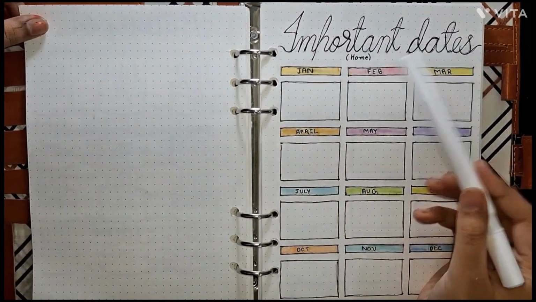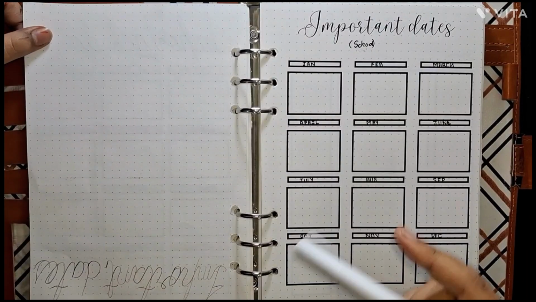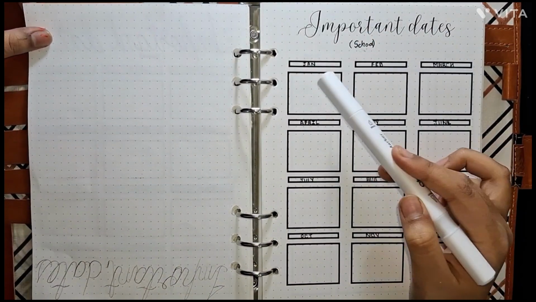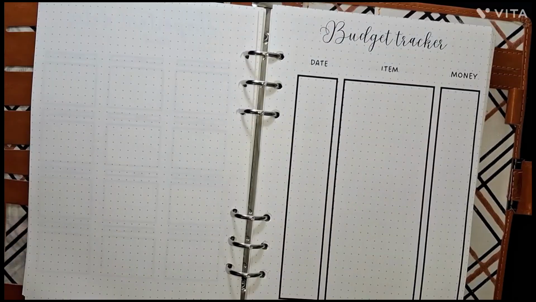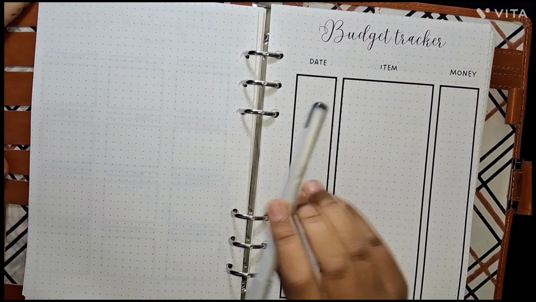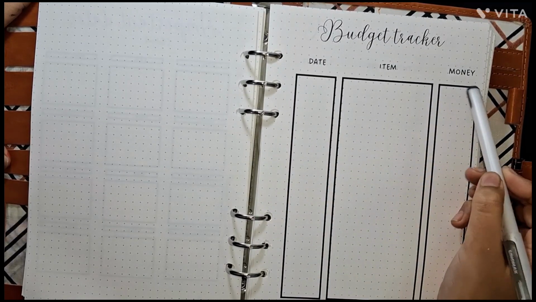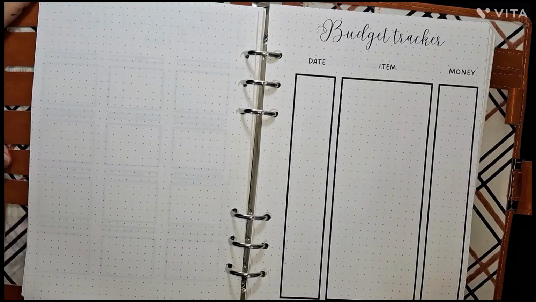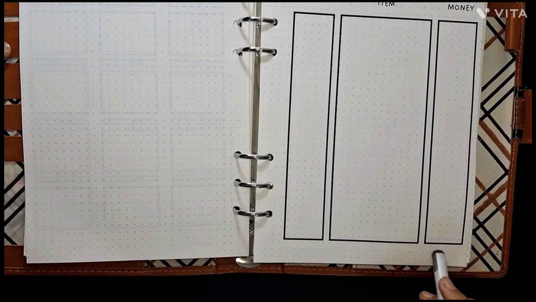in time. Next, I've got 2 pages for important dates and for different places. So one is for home, the other one is for school. Then I've got a budget tracker. So suppose I buy markers, I will write the date, the item, and then the amount. And at the end of the year, I will just write the total amount I spent.